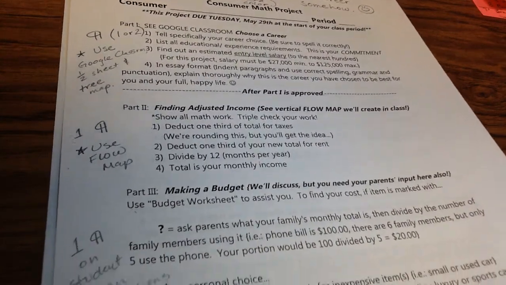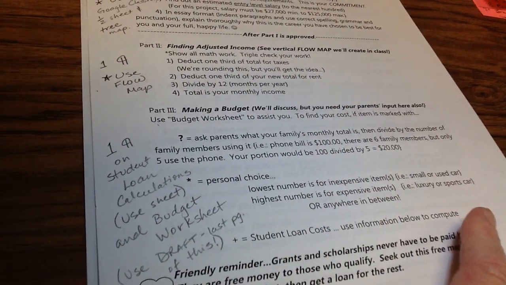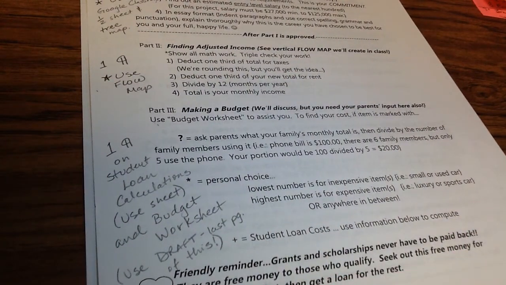We also did the student loan calculations in class, and we remembered that if we did our student loan calculations correctly, the number of years of extra training or education that you'll need times 50, that was the unit price per year, $50, is what you're going to be paying back monthly with your student loan payments.